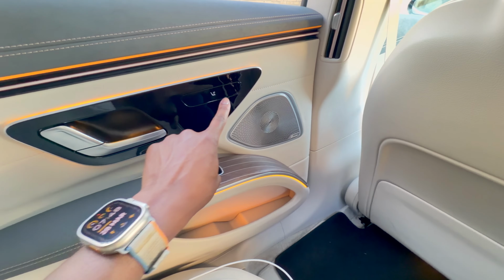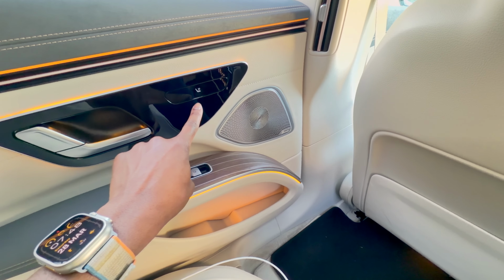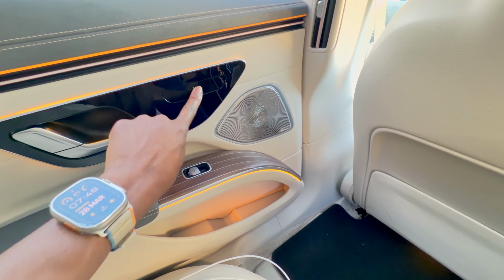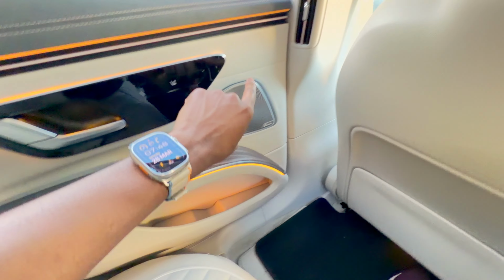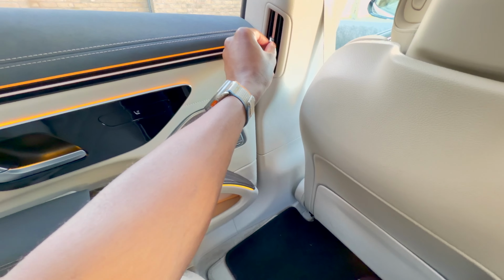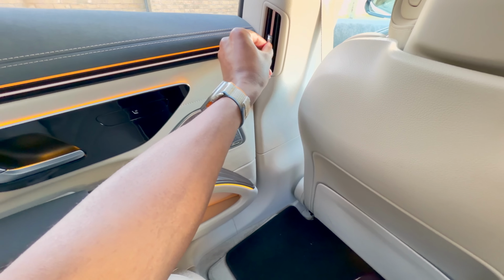So in the door, that's where you will find the heated seat button to press and turn on. And as you do, you've got 3 layers. And also you have an air vent here for extra air direction.